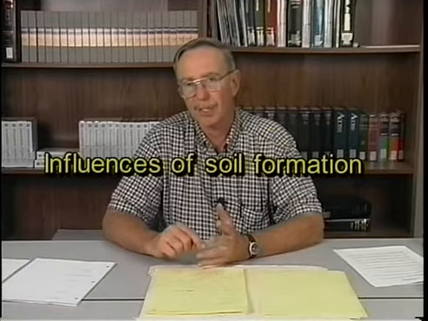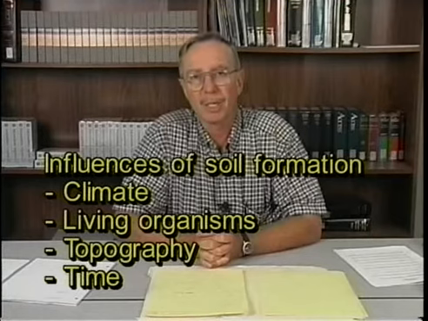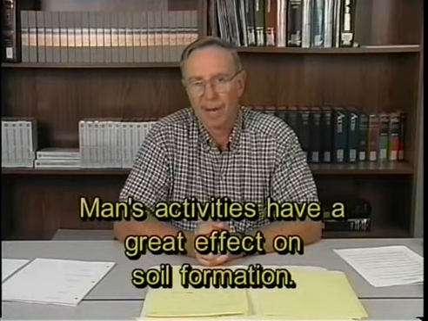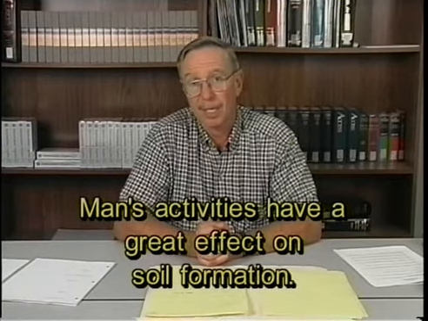Other than parent material, that obviously has an effect on soil formation, climate, the living organisms, the topography, and the time factor, the other factor related to soil development that I like to include is man, or man's activities. We have a very great effect on soil formation and development, especially those of us utilizing land for agricultural production.